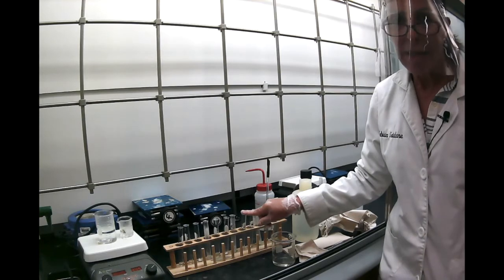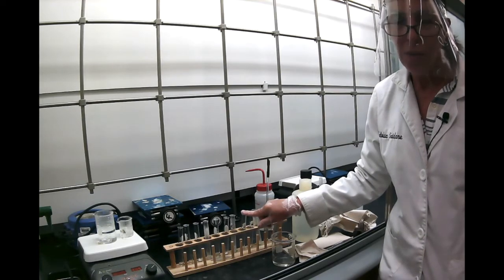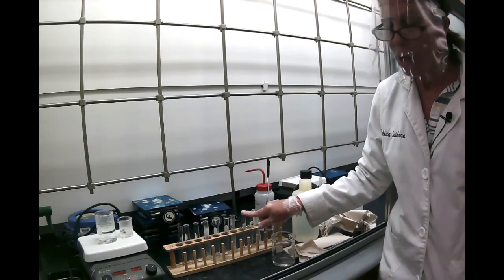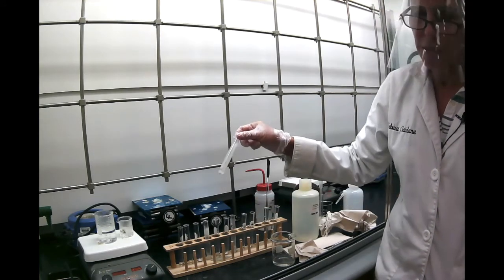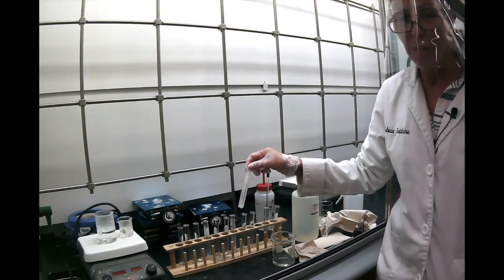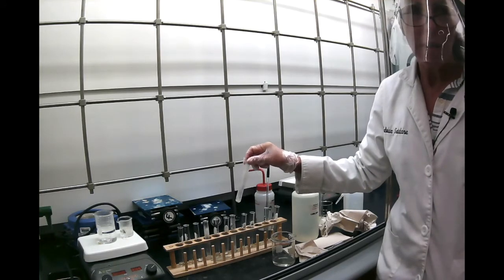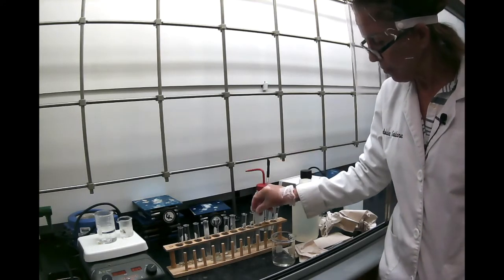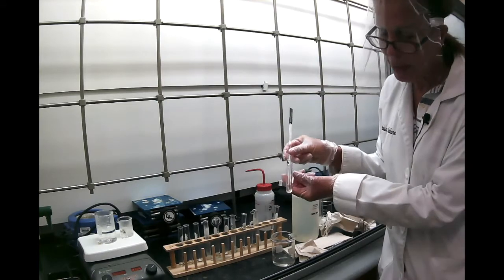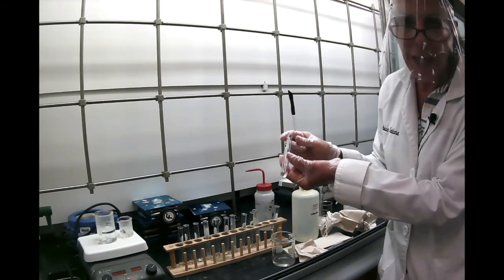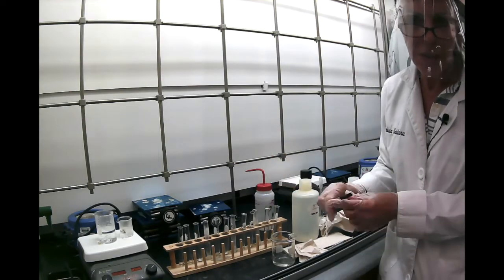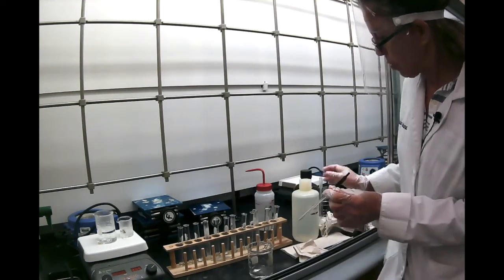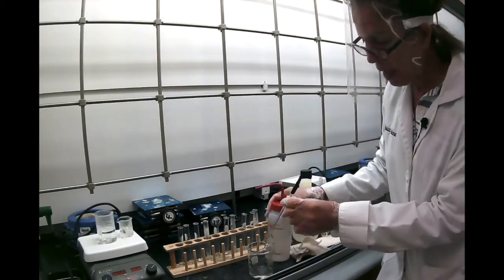Benzoic acid is soluble in ethanol, so we didn't even need to heat it. And then acetanilide, we saw that it's not soluble in cold water, but it is soluble in hot water. And then the last one we did is acetanilide in ethanol, and it is soluble in cold ethanol. So these are the results for the two solvents, water and ethanol.